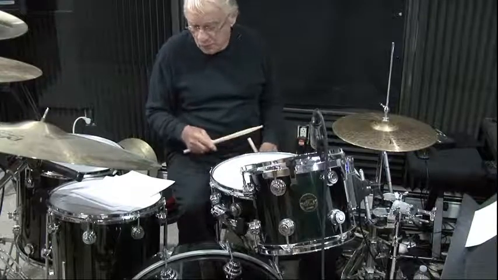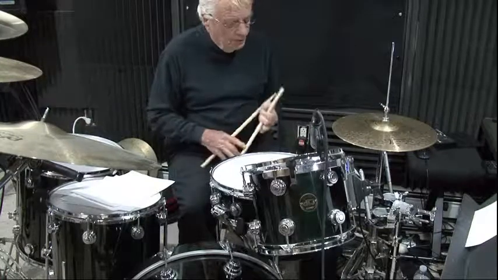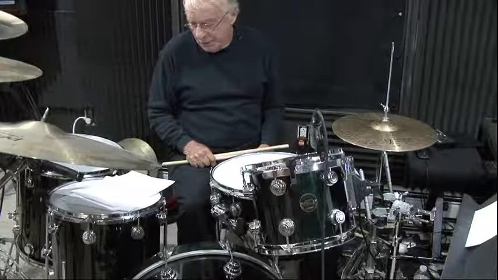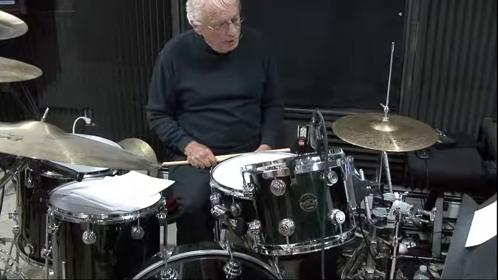All right, here's the one I'm talking about. I'm going to play it with my bass drum. 1 E and the 2 and 3 E and the 4 E and the 1. That's the one I have. You all have that one?